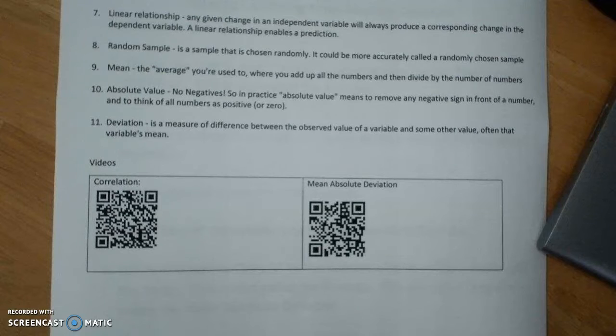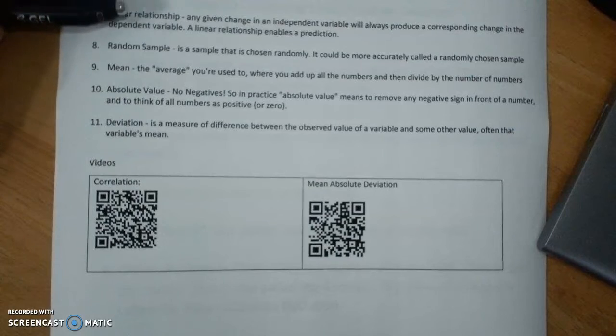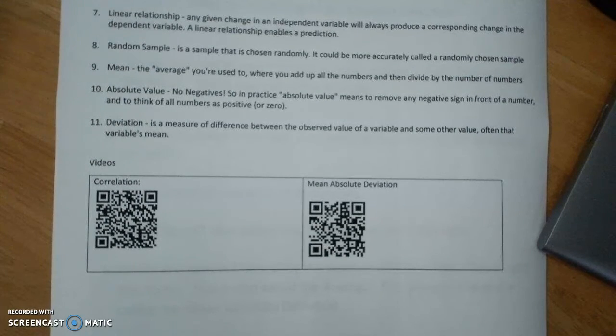Now, like I said, vocabulary, we read it over once. This is not read over once and be done. It should be read over once, and as you progress through the unit, come back and look at this and see how specific these definitions are to the information that you need to progress through the unit.